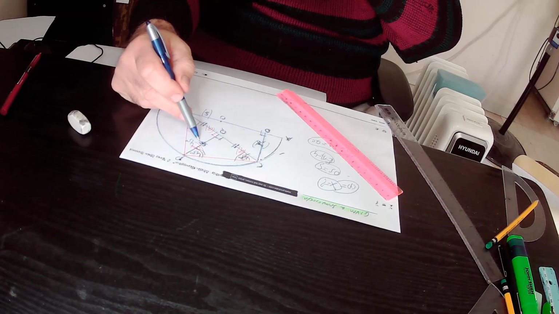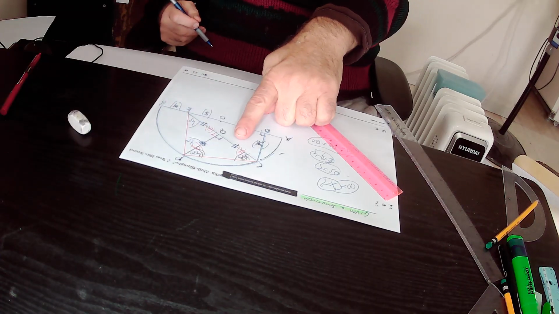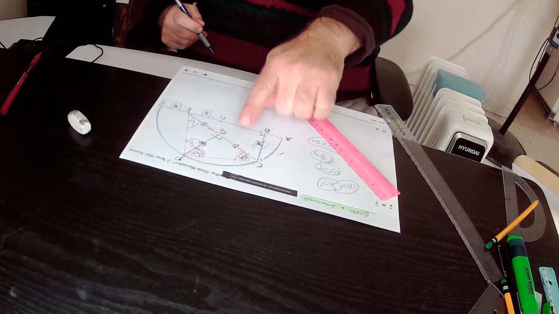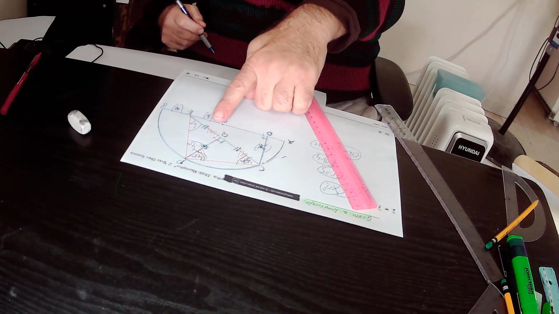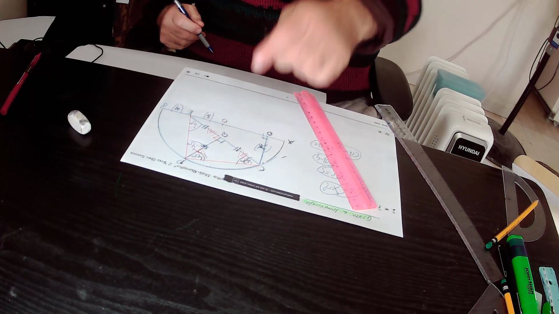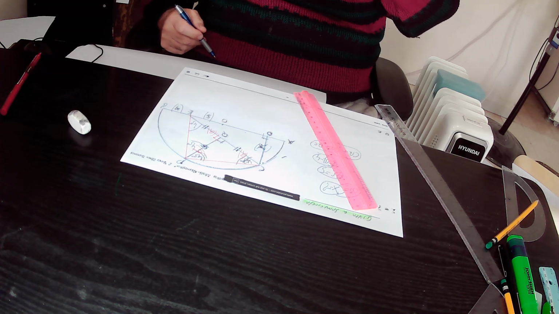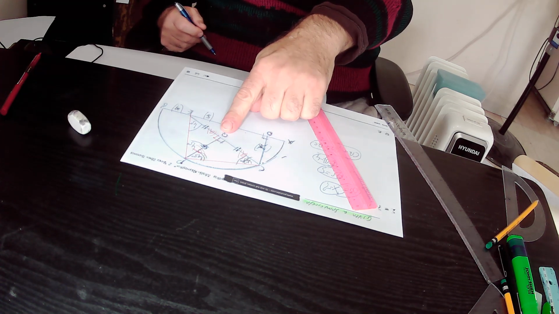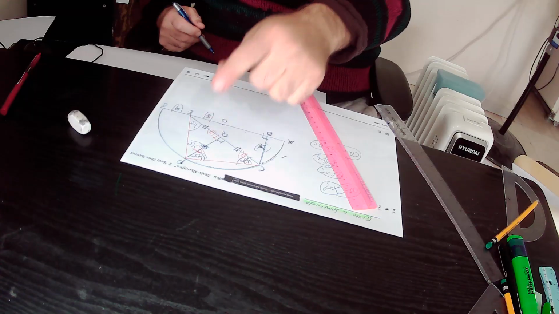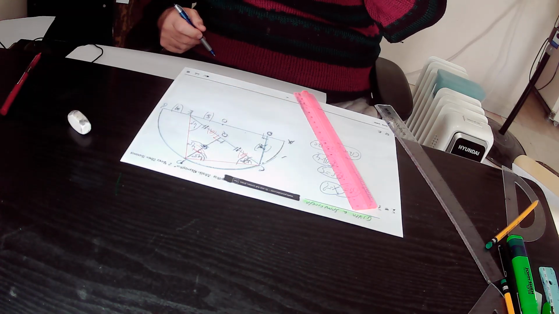Because this is a right angle that is also an isosceles triangle, and this is also a right angle that is also an isosceles triangle. In a right and isosceles triangle, we have three angles. One of them is 90 degrees, and the other two must be equal to 45 degrees in their sizes.